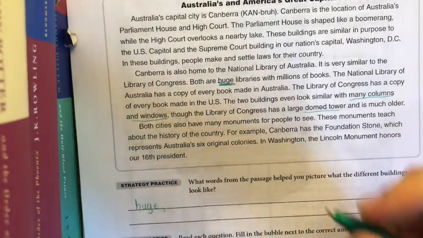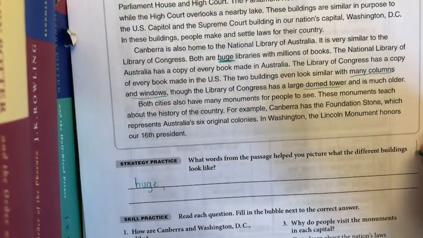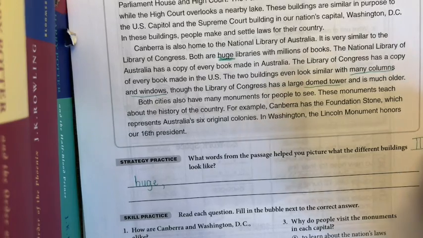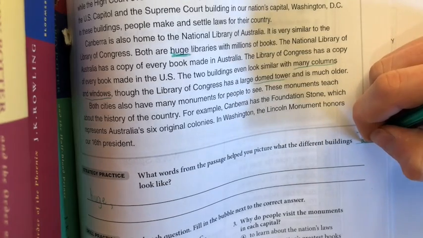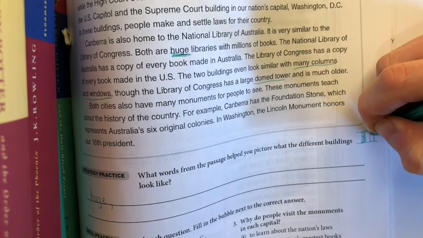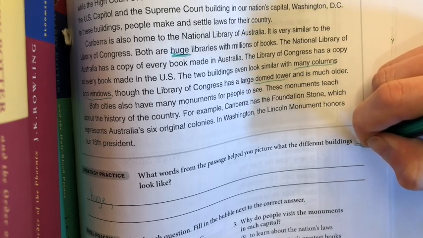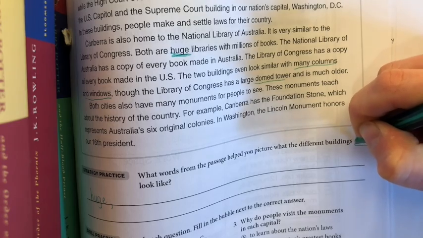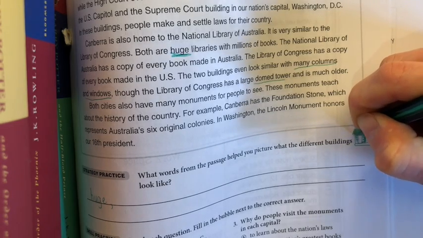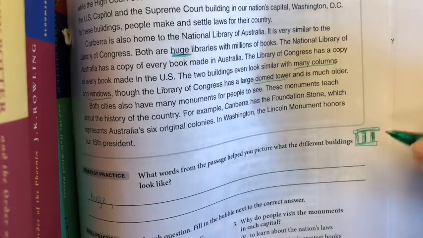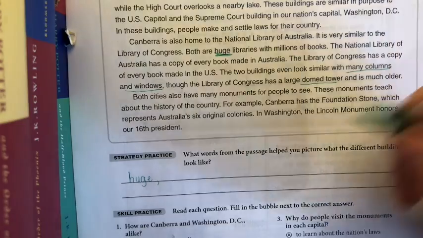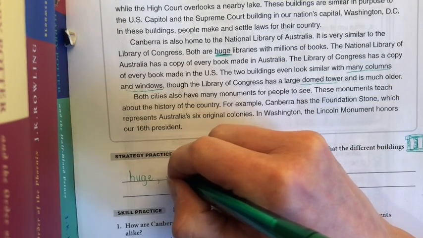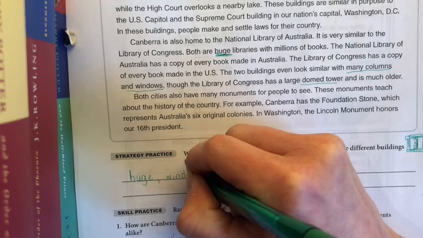So columns. Columns are like in Greek buildings. I don't know if you can see my drawing here. Columns are kind of like poles, fancy poles that hold up the roof of the building. You'll often see columns in old Greek ruins. The columns are still standing for a lot of them. Okay, and so this is a column. It's this part that holds it up. So huge. They have windows and columns.